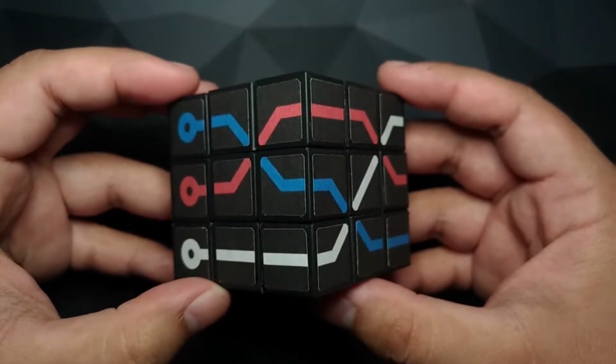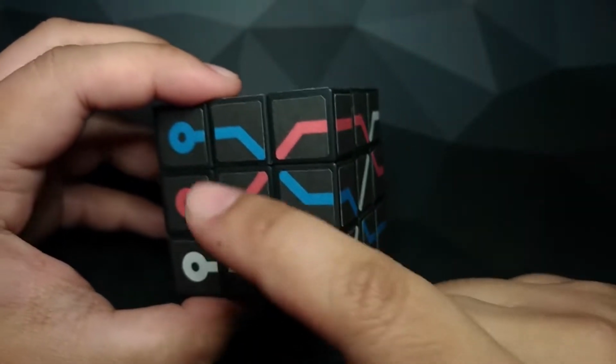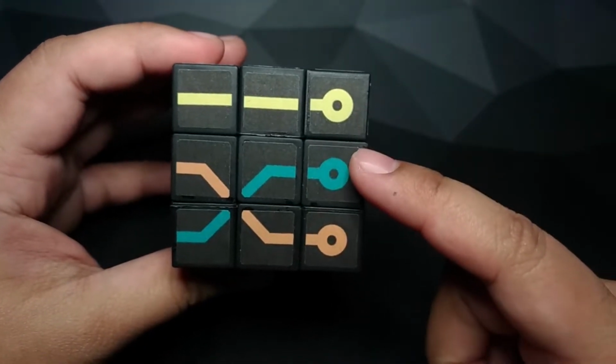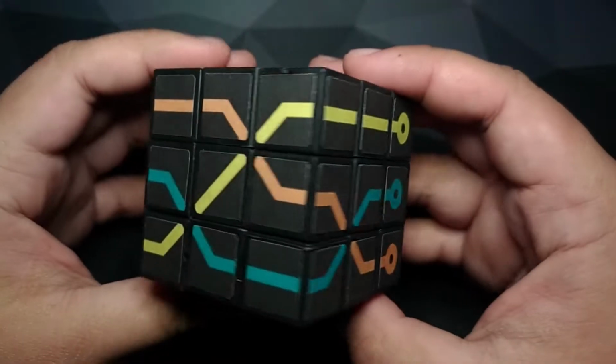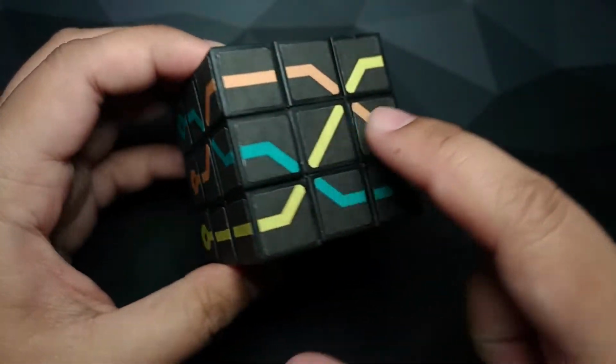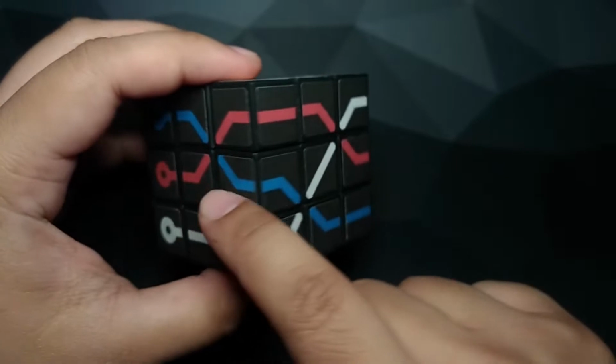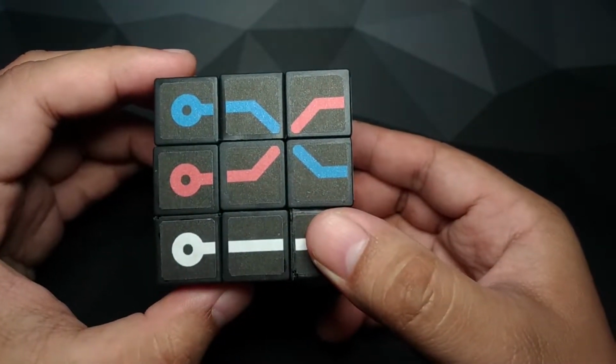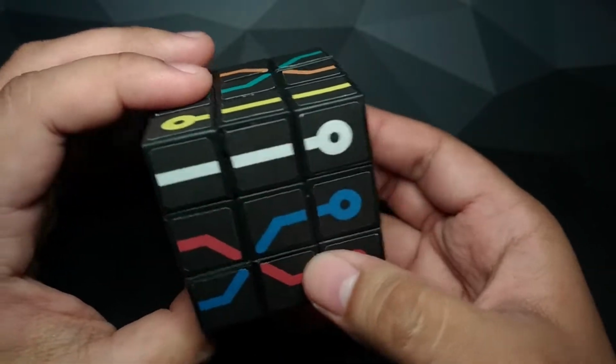The design for the circuit cubes is composed of 6 lines that traverse 3 faces of the cube. In this colored version, each of these lines are shown in a different color. Each line starts and ends with a circle. I don't really know much about electronics, but I call this a circuit cube because the overall design kind of looks like a circuit board.